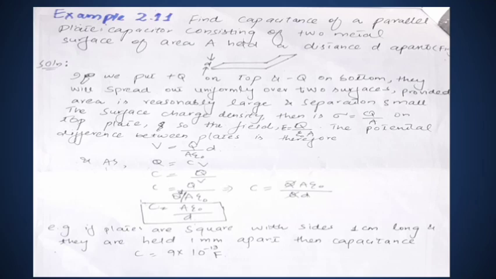If we put plus Q on the top and negative Q on the bottom, they will spread out uniformly over the two surfaces, provided the area is reasonably large and the separation small.